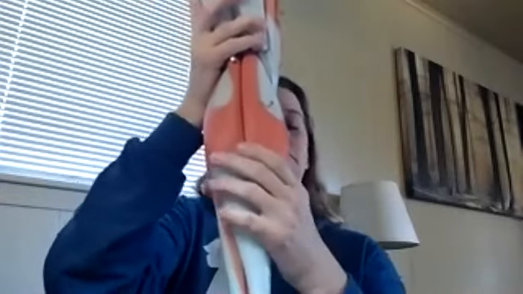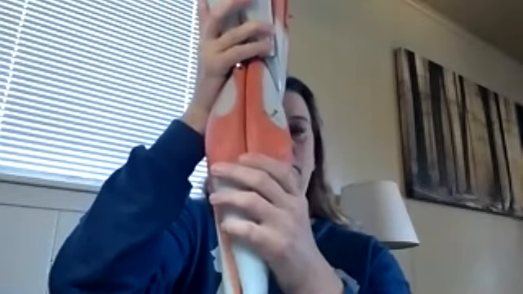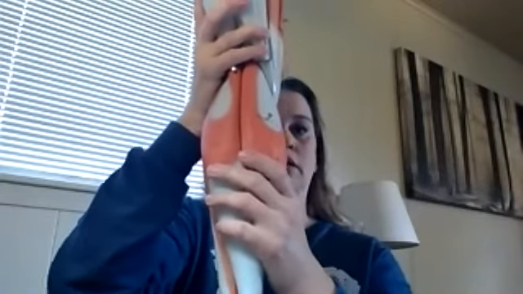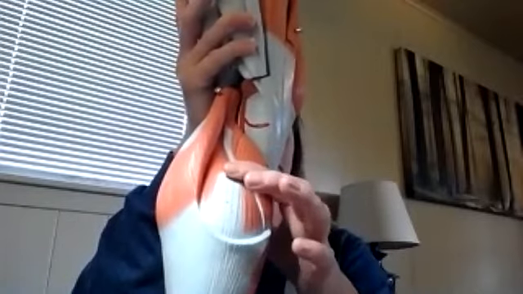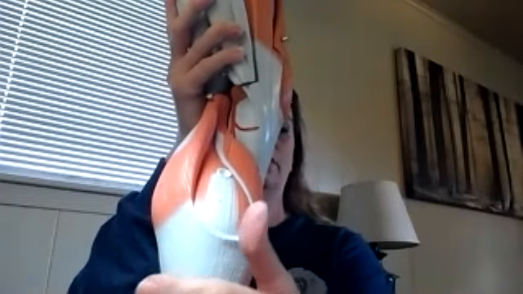Then if we look at the bottom part, we're looking at the calf here. This outer muscle would be called the gastrocnemius. And if I take off that outside gastrocnemius muscle, what's this muscle underneath the gastrocnemius? The soleus.